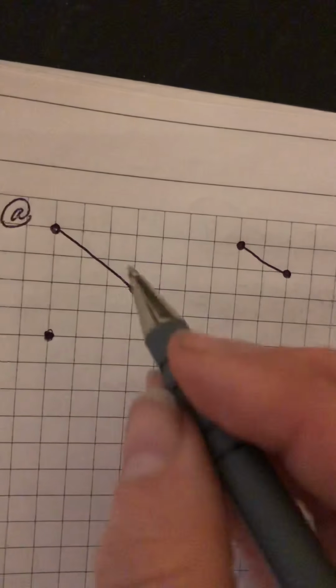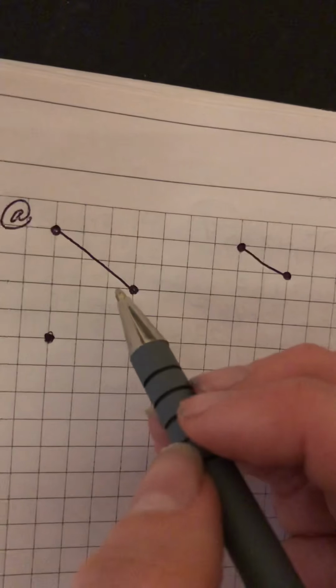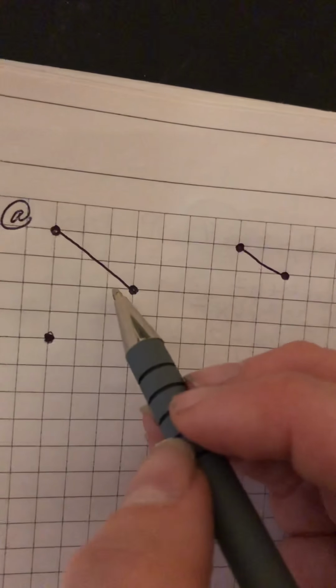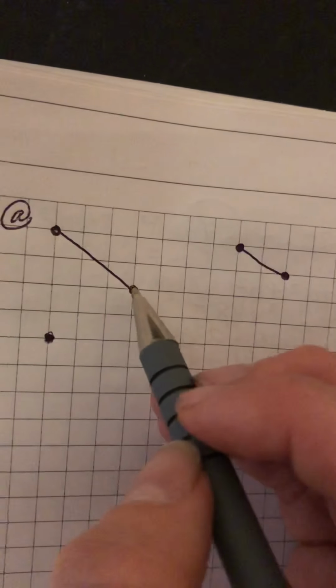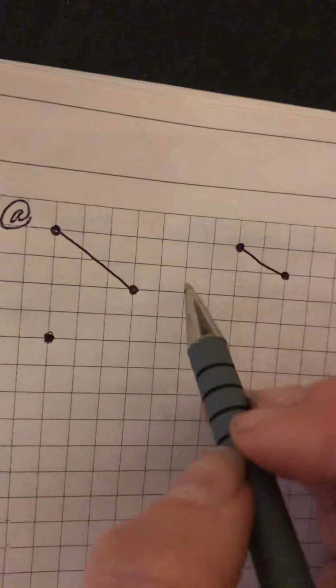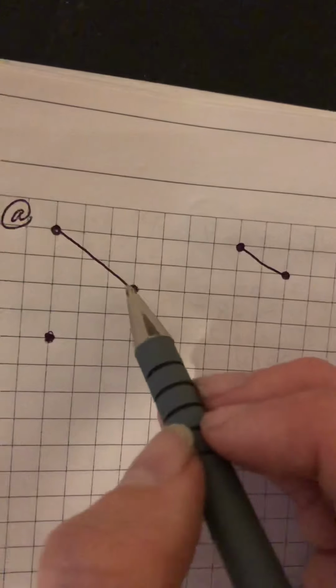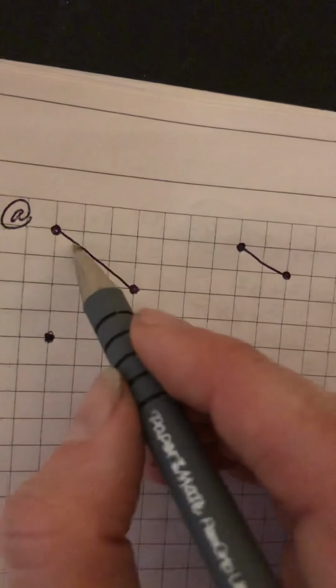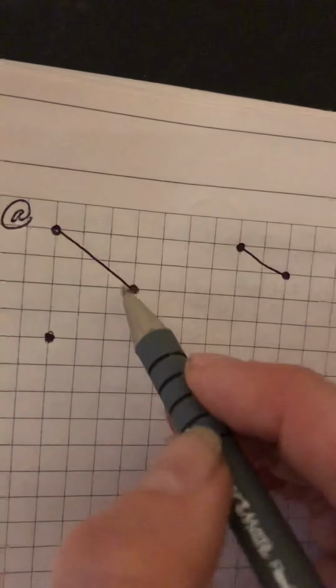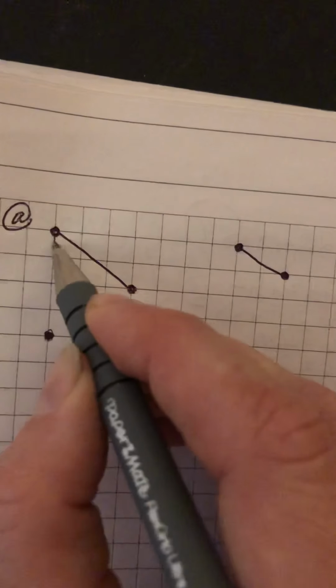Okay, so in question 9 on the practice test, it says draw these 3 line segments on a 1 centimeter grid paper. Find the length of each line segment to 1 decimal place. So if you see this 1 line segment here, we want to create that triangle.